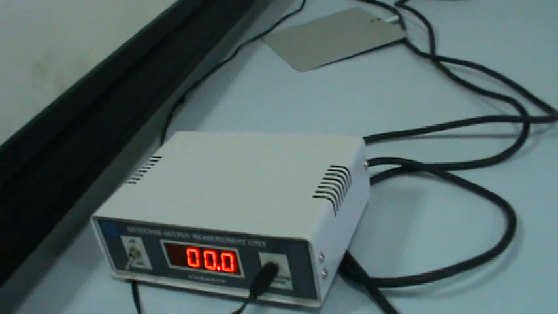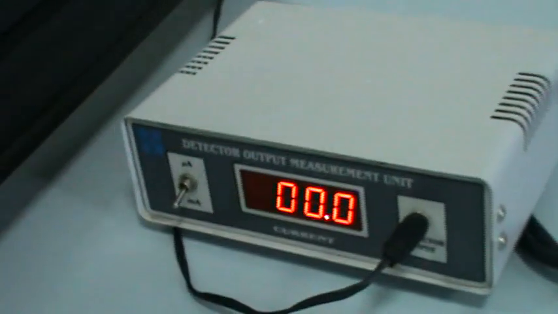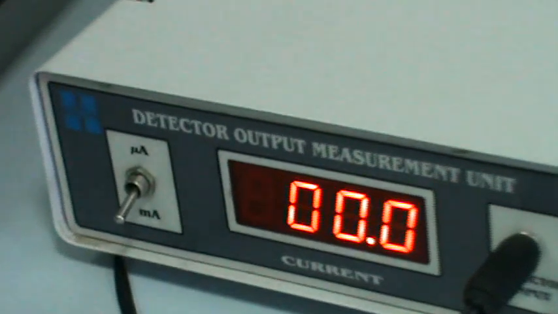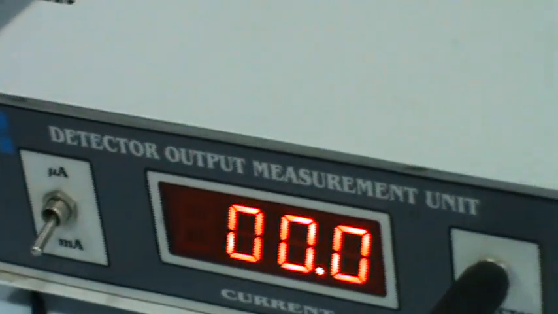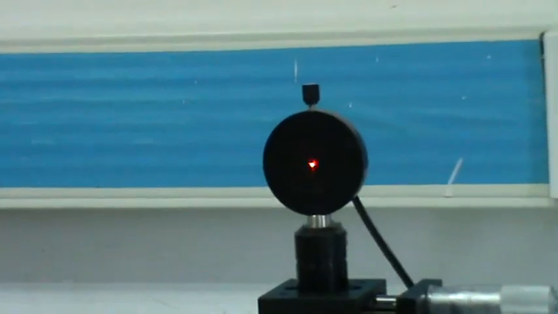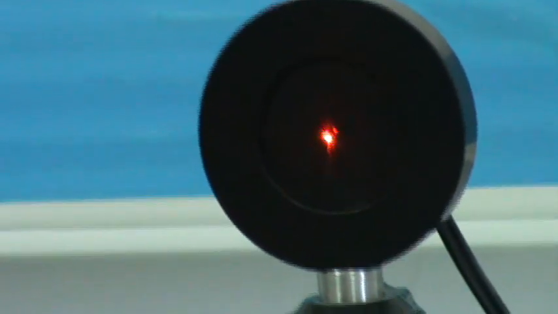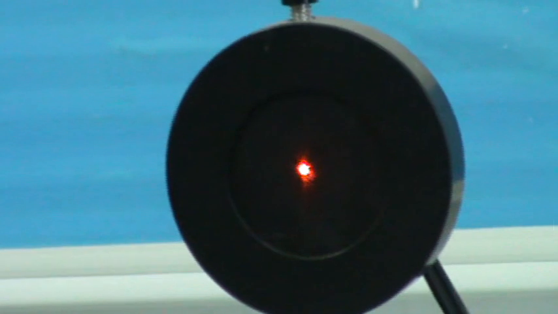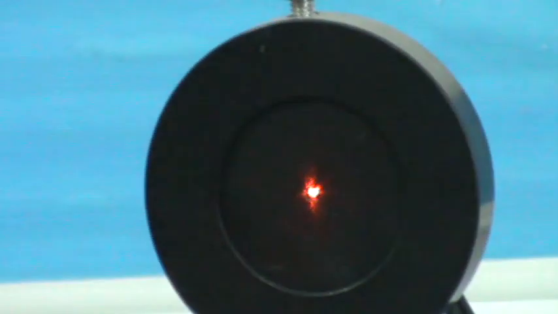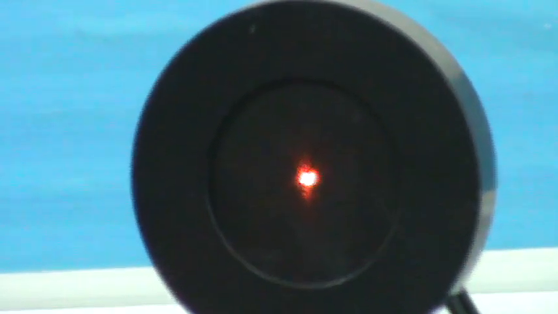You have two scales, as I told you earlier, microampere and milliampere range. When the laser undiffracted beam is focused, normally we get maximum current. One can see it in the milliampere range. So we try to focus this beam onto the hole.